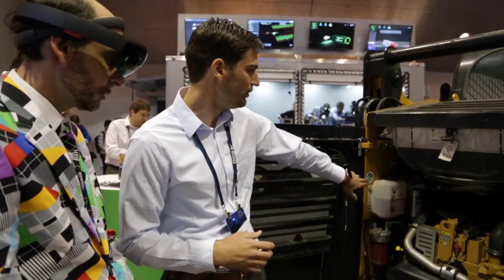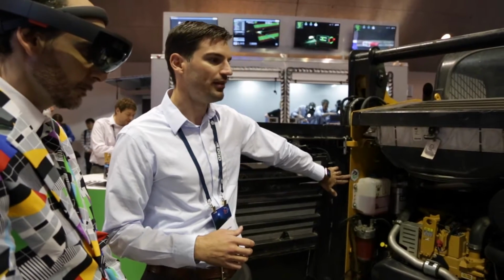Okay, so what we're looking at here is a demonstration we've set up that highlights a couple of the key features coming to Vuforia 6. The first being the ViewMark, which you see right here, and the second being support for Windows 10.